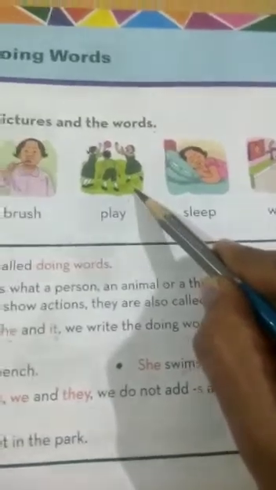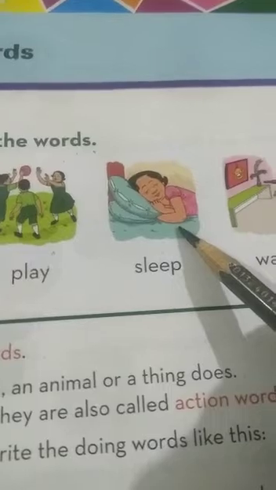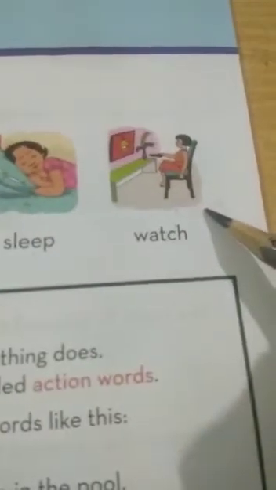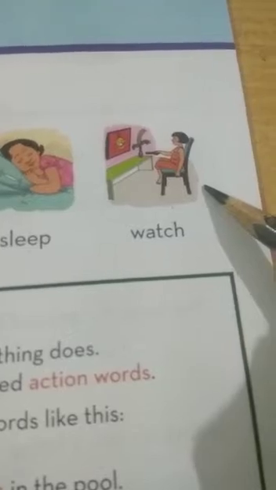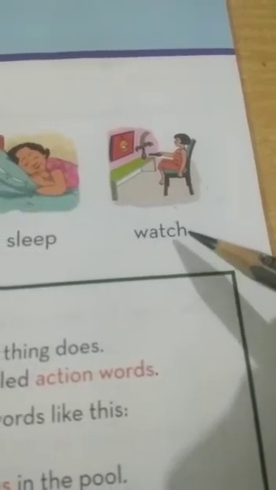In the third picture, you can see the children are playing. So, play is the action word. In the fourth picture, you can see the girl is sleeping. So, sleep is the action word. In the last picture here, you can see the girl is watching the television. So, watch is the action word.